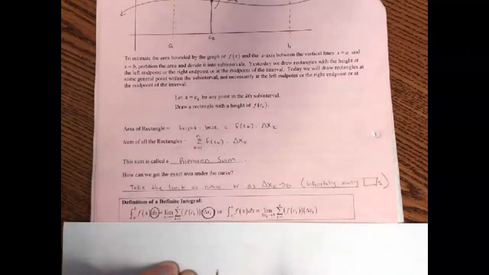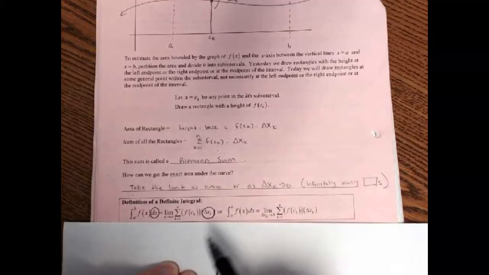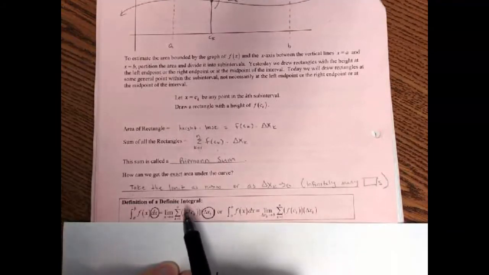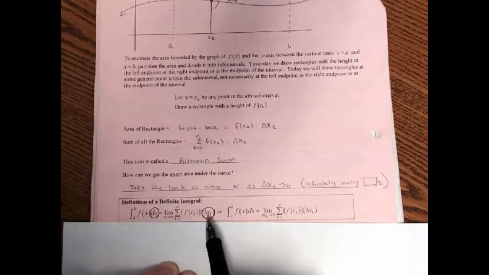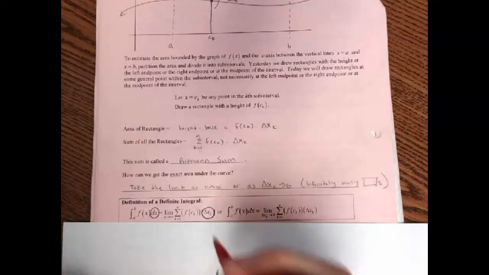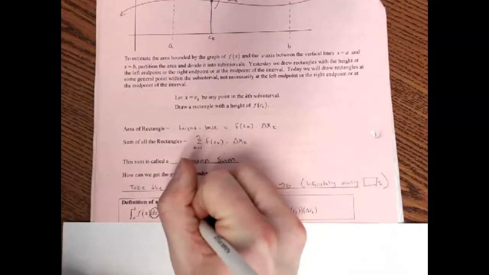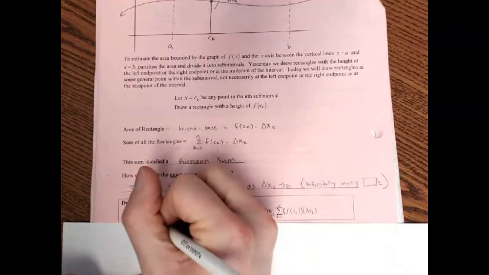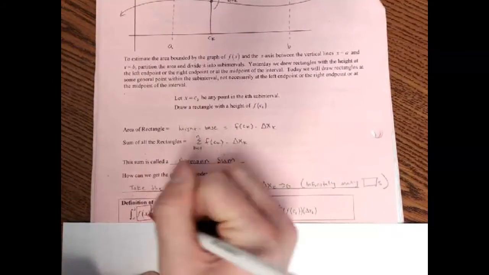But notation-wise, the delta x is like the geometry, the approximation. As that delta x gets really close to 0, the calculus notation is the dx. And then the height of the rectangle, f of c of k, that's just the height of your function, f of x.